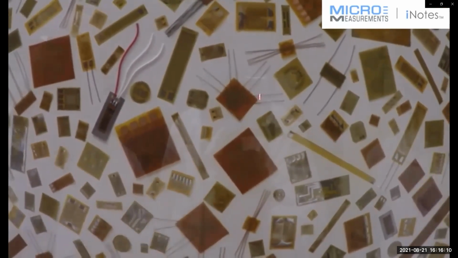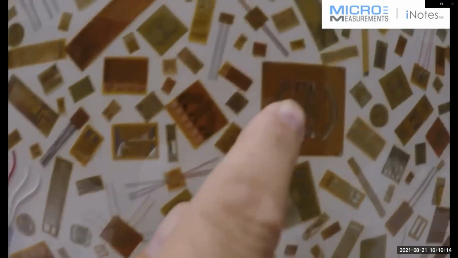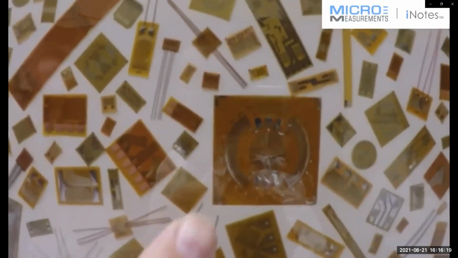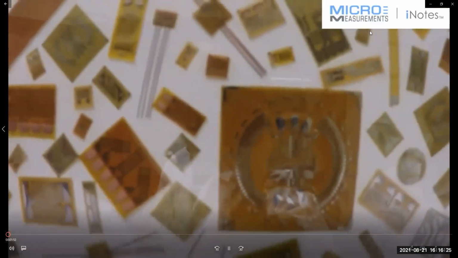In addition to that, you'll see some other unusual or unique gauges like this big one right here. This is a circular diaphragm gauge. So if you were to take a pressure transducer apart and look inside, you might see a gauge inside it that looks just like that.